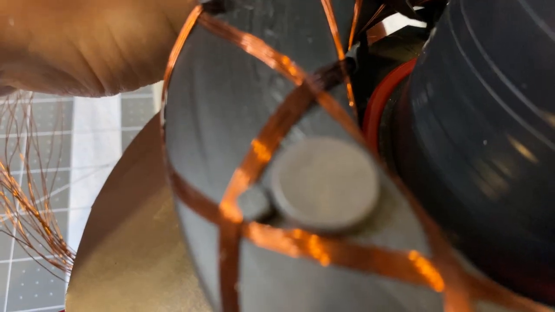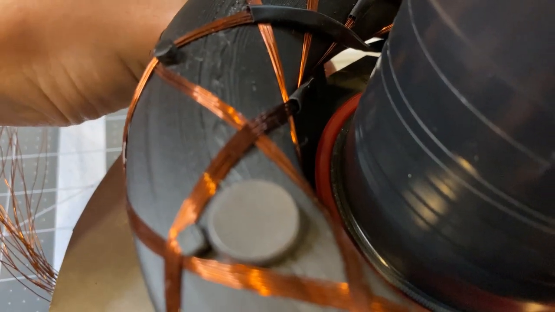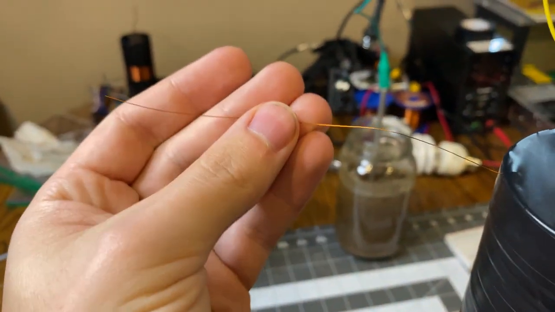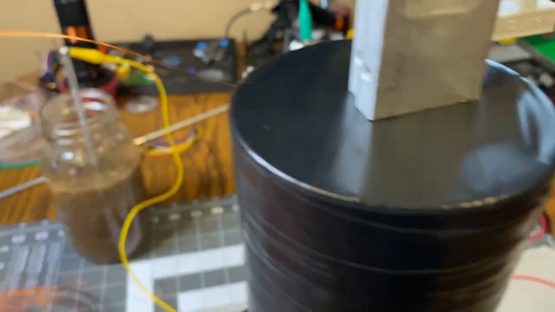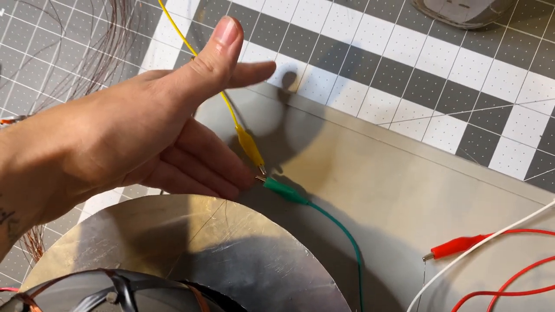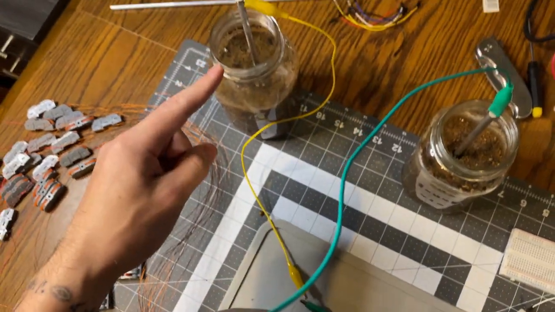You can see the secondary right there is just sliding out the bottom. So that's the bottom of the secondary. The top of the secondary goes out right there. And then we have, hopefully this is all still connected, the yellow wire goes to ground.